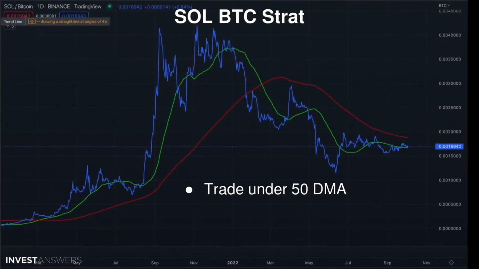Let's look at one more. This is the Solana Bitcoin strategy. Here, again, real simple. Trade under the 50-day moving average. Again, that's the green line here. It tells you whenever you get under that green line, it's typically a good time to enter and get out on the pop and then gap back in. But make sure you've got the tools to do this to be very successful.